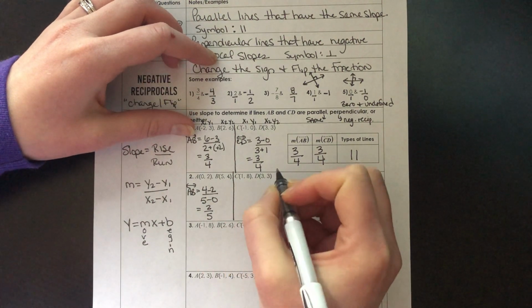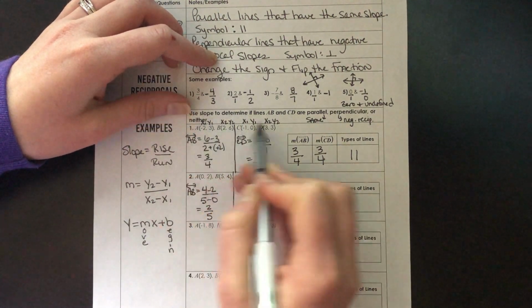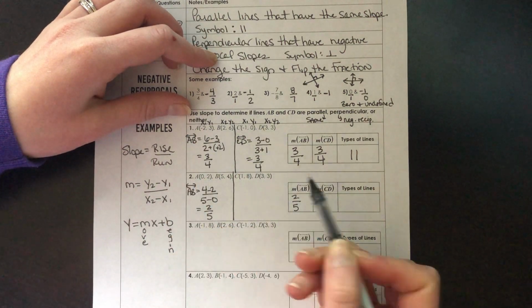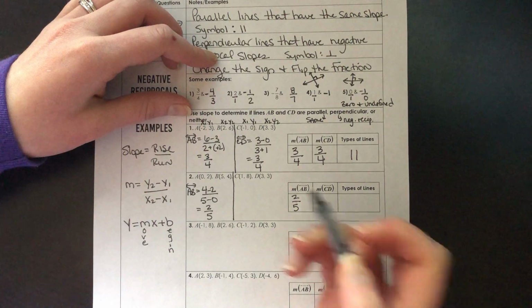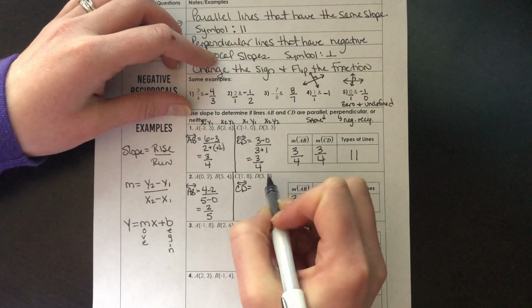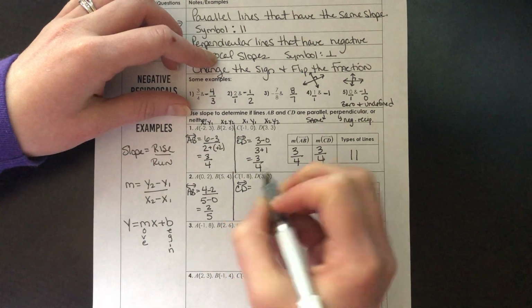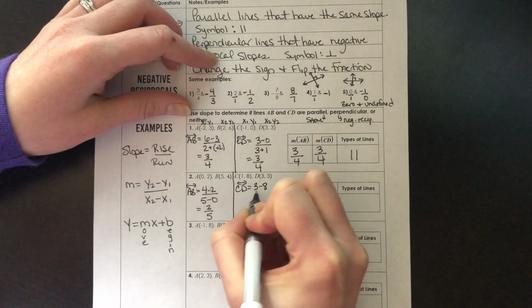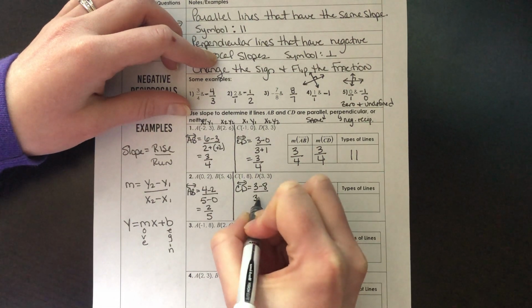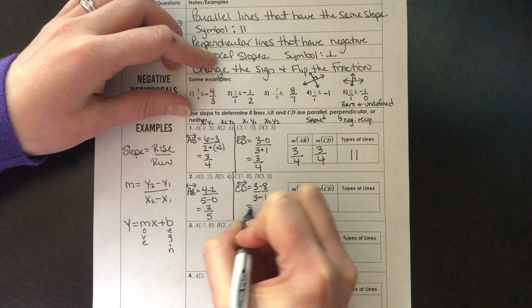Well, let's see. Let's look at CD. I know I'm not labeling like I was, but continue labeling if that helps you. Otherwise, if you see the pattern, you can do that too, like I am. So now I'm going to find the slope of CD. 3 minus 8, y2 minus y1, 3 minus 1, x2 minus x1.